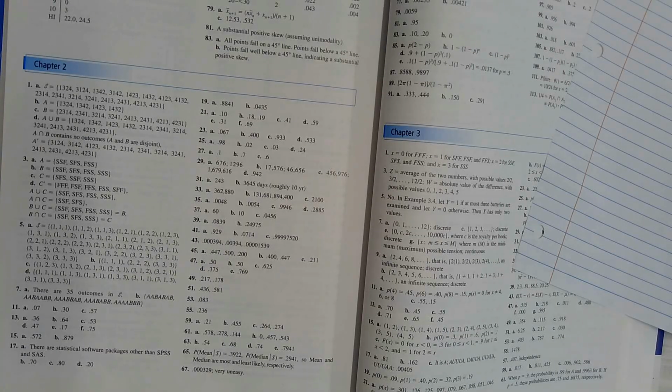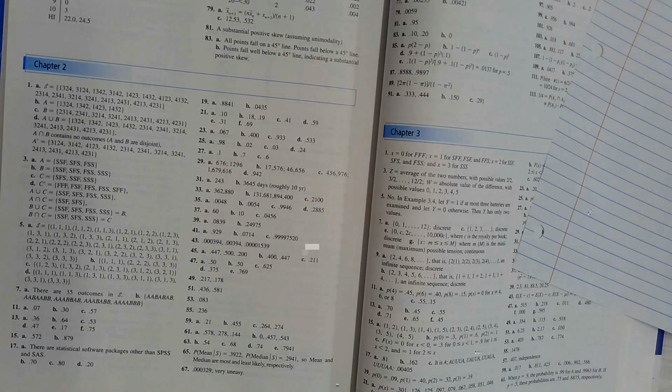So we're on chapter 2. Let's see here. Okay, I think I found a solutions manual.